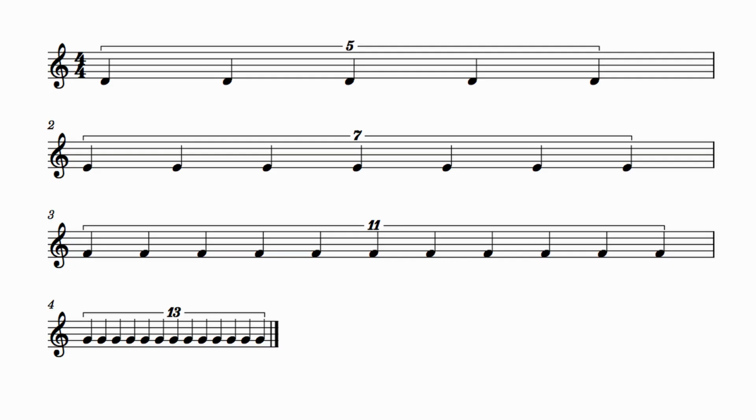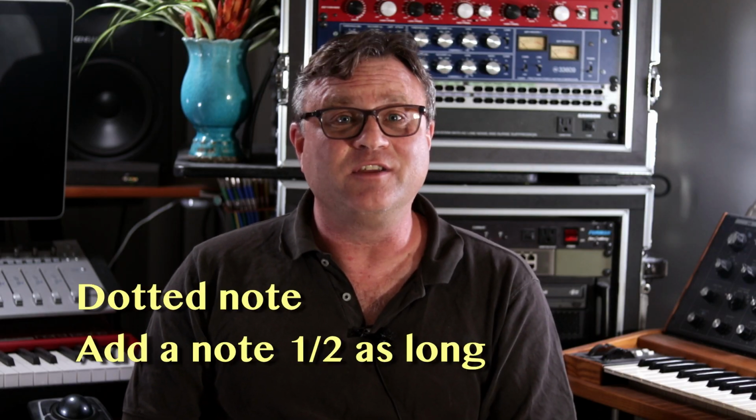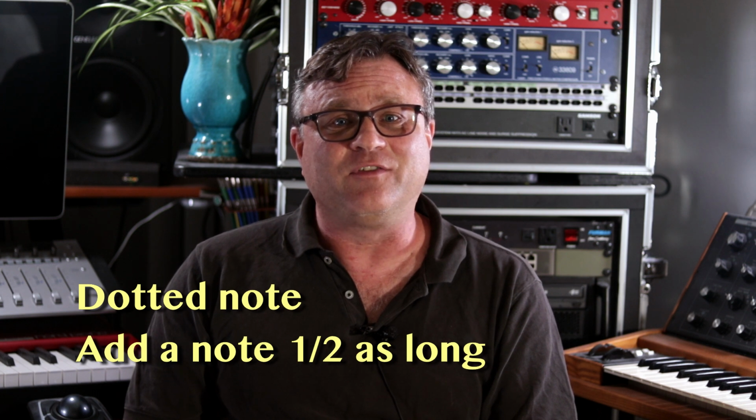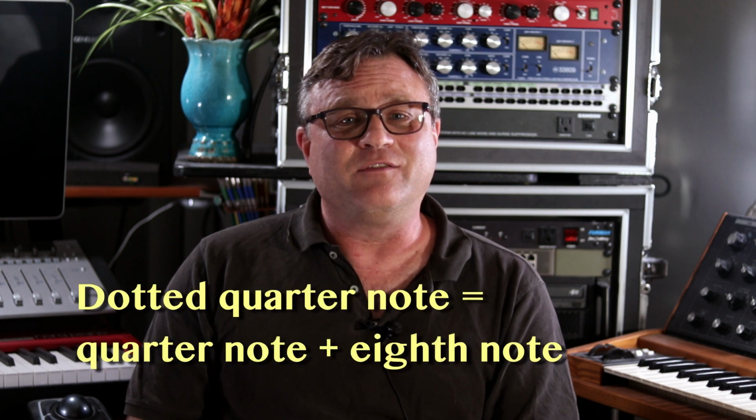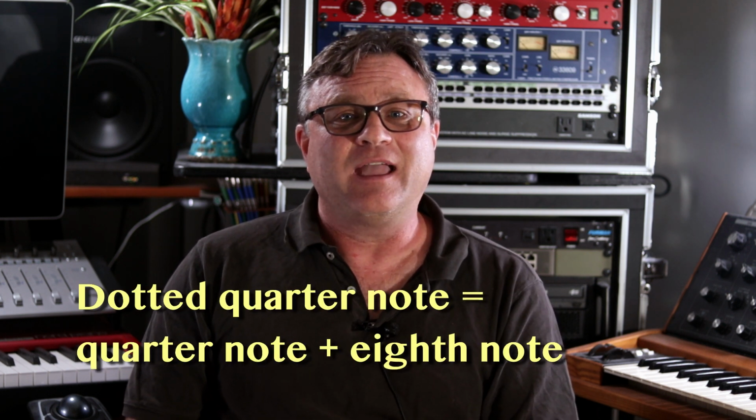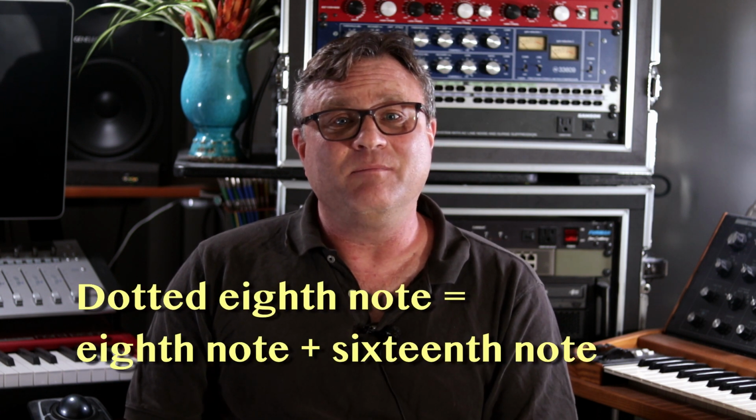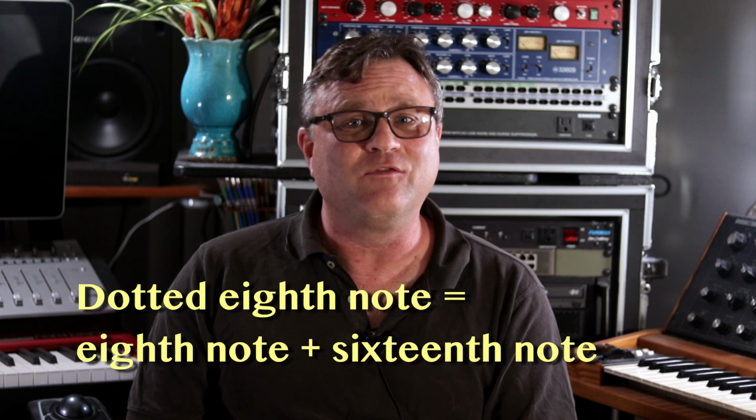Bear in mind that you can also divide up notes into fifths, sevenths, 11ths, 13ths, etc. But anything past about sevenths or septuplets just sounds like a blur of notes again. The last rhythmic subdivision we're going to touch on is the dotted note. A dotted note is defined as taking a note and adding another note half as long to its duration. So a dotted quarter note is made of adding a quarter note and an eighth note, and could thus be thought of as being a beat and a half long. A dotted eighth note is made of an eighth note plus a 16th note, and so forth.